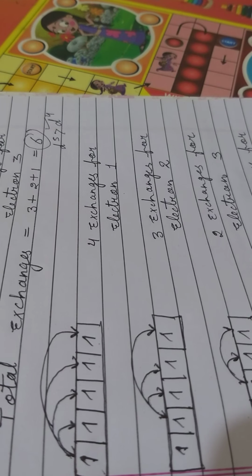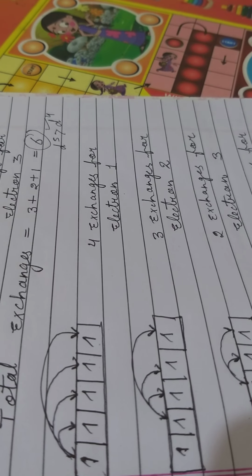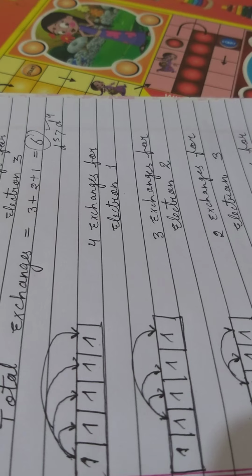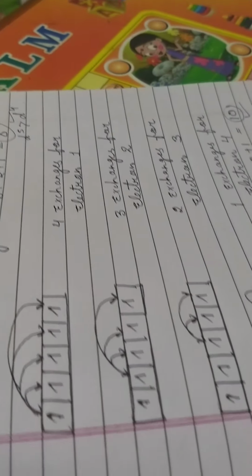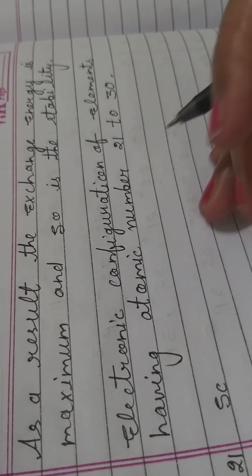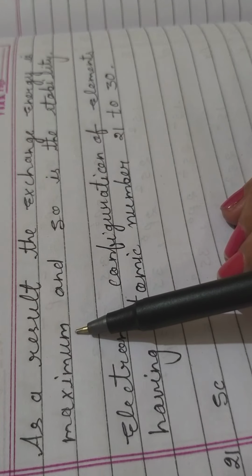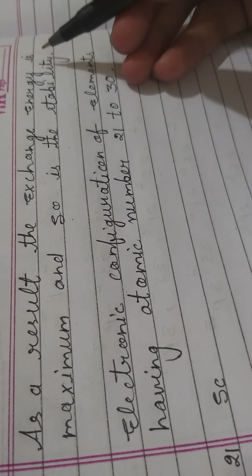That is the main reason why we say half-filled and completely filled d orbitals are more stable. Whenever we write the electronic configuration, we have to follow the same thing when we reach near a half-filled or completely filled d orbital. As a result, the exchange energy is maximum, so the stability is also maximum.